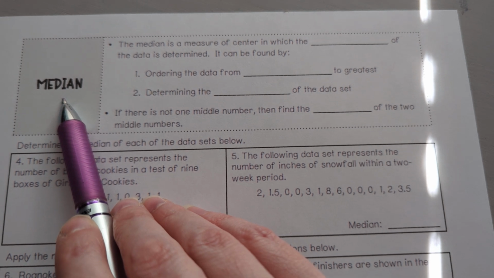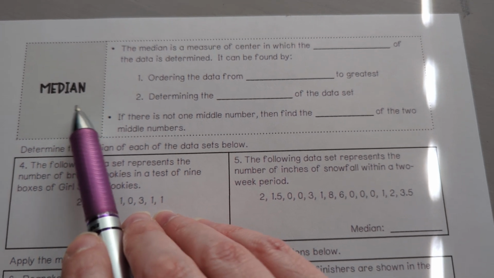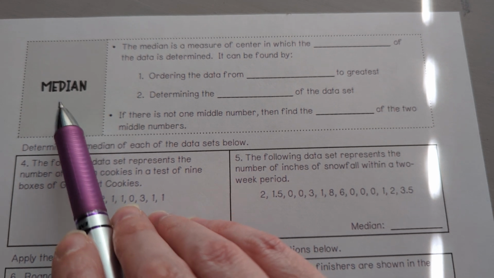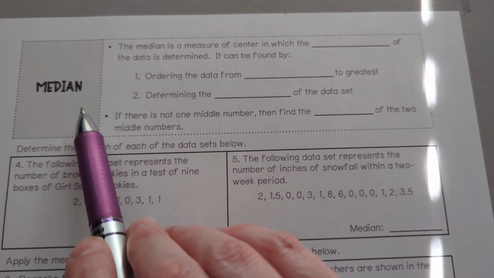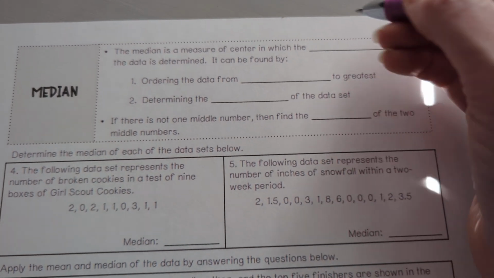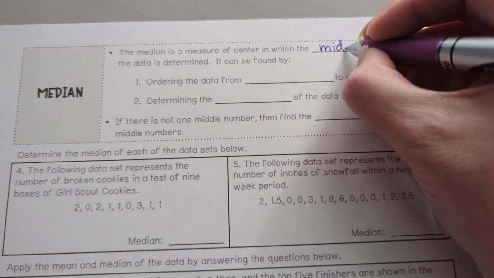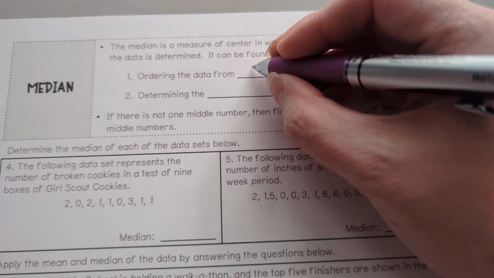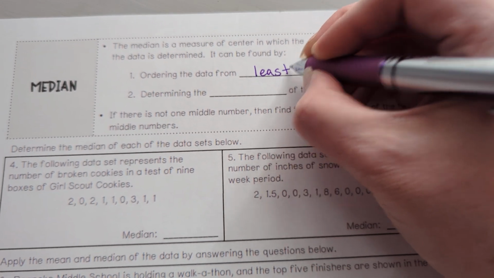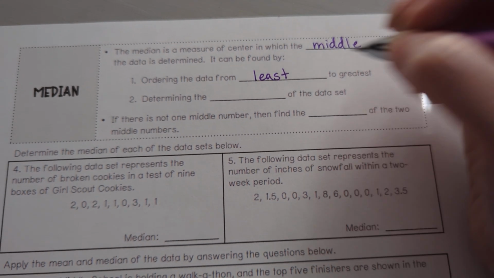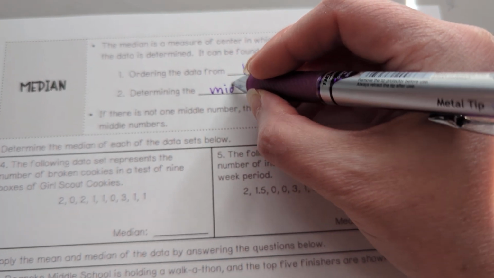So I want you to think about like when you're driving down the road, sometimes you'll see like a concrete piece in the middle of the road that separates one lane from another. That's called a median because it's in the middle of the road. Okay, so the median is to find the middle. So to find the middle, your data has to be in order from least, meaning smallest, to greatest, meaning the biggest. Then we're literally going to count to the middle.